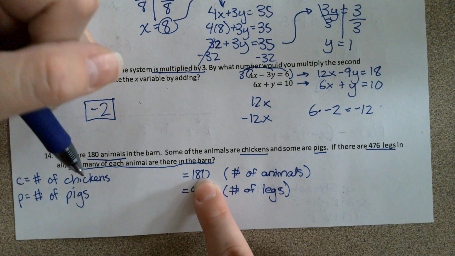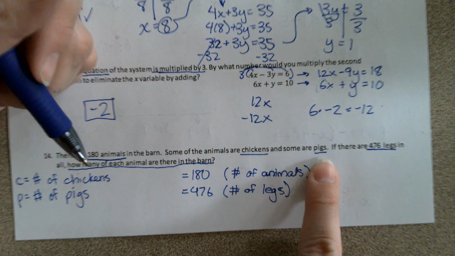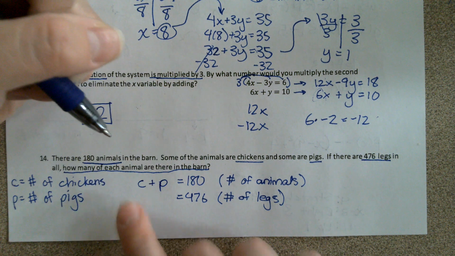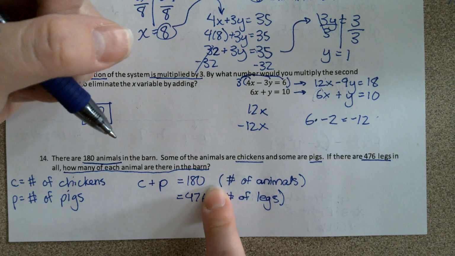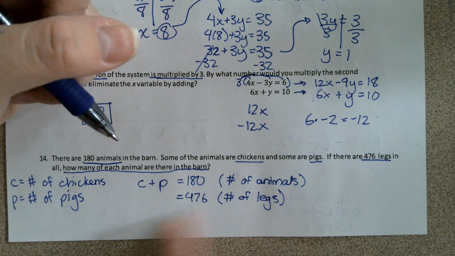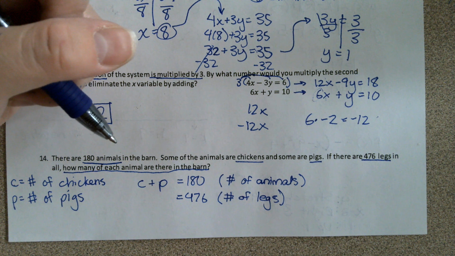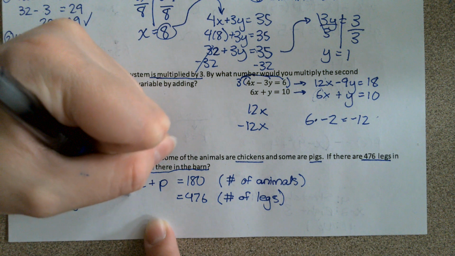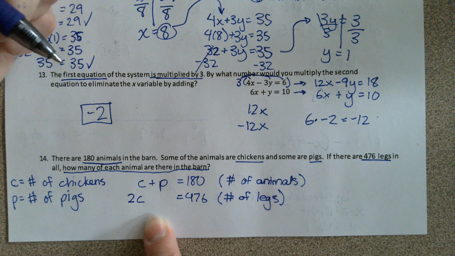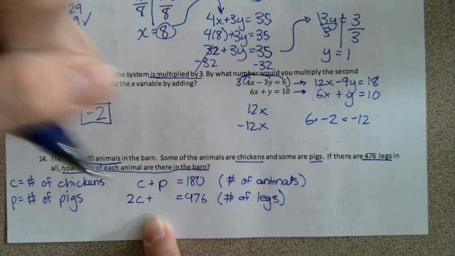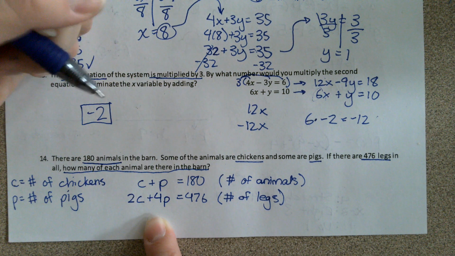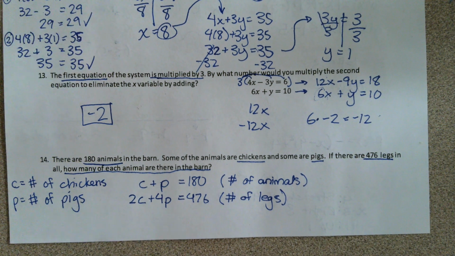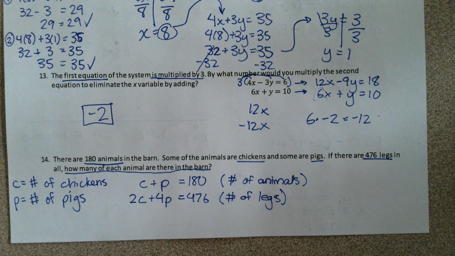So to get 180, you count the number of chickens and the number of pigs and add them together. So this first equation is just C plus P, the total number of things, in this case animals. Now legs, we have to separately consider how many legs each animal has. So if we're talking about chickens, we're talking about 2 legs per chicken. Whereas if we're talking about pigs, we're talking about 4 legs per pig. This is our system of equations, and we do have to figure out what the answer is.